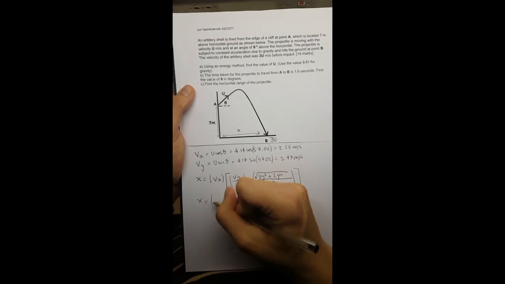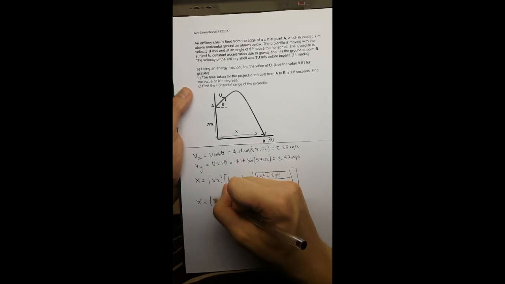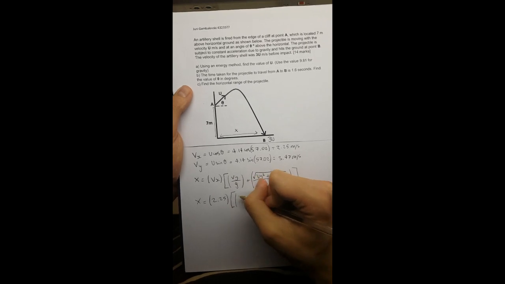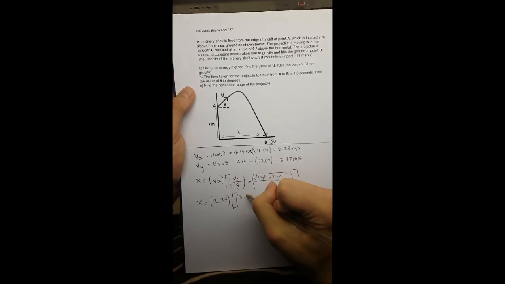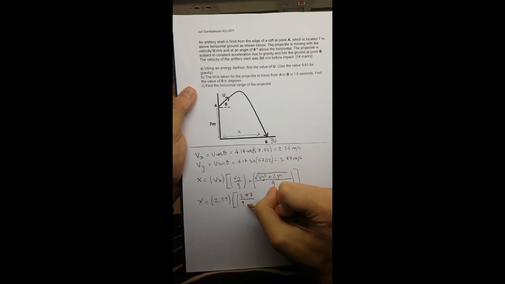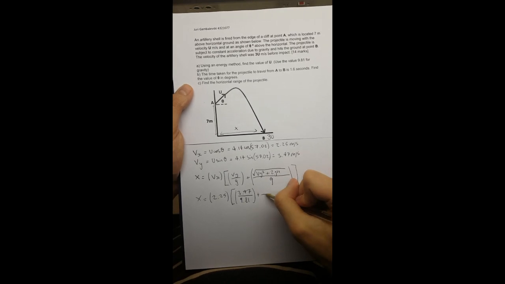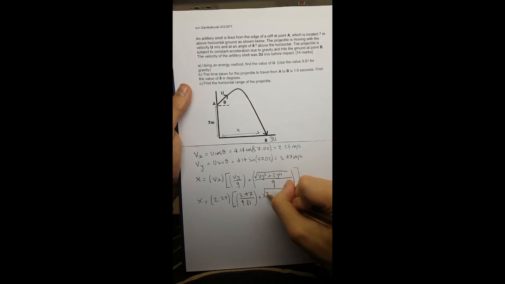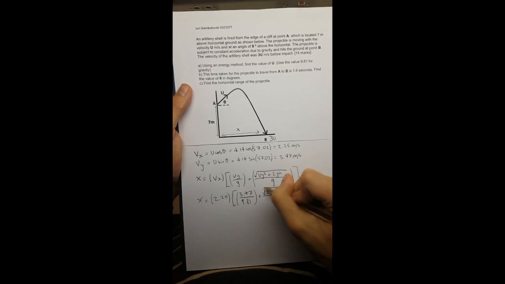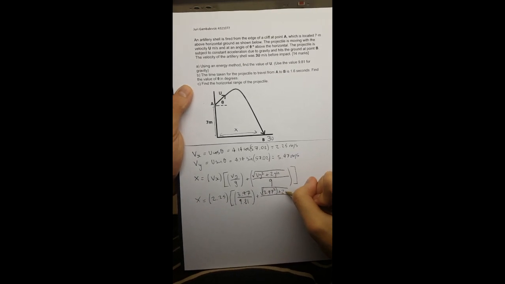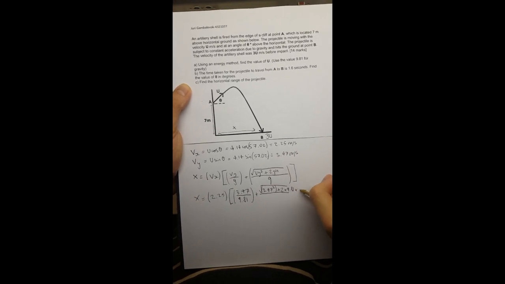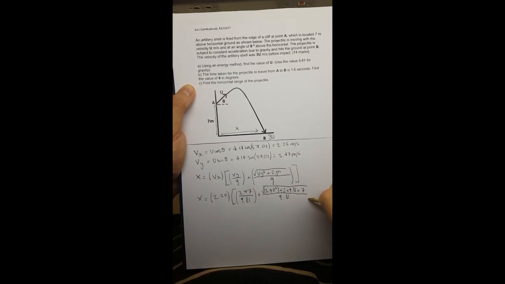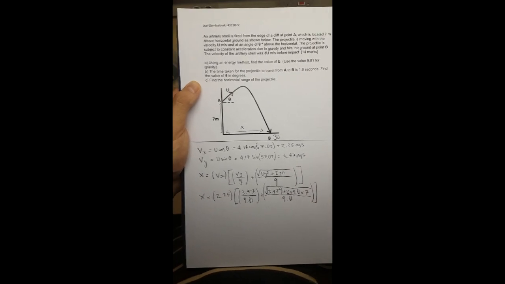So then we begin substituting Vx, which we got up here, which is 2.25, which is then multiplied by open bracket, Vy, which is 3.47, over g, which is 9.81, plus the square root of Vy, 3.47 squared here, close bracket, plus 2 times 9.81, which is the gravity, times the height, which is 7 meters, over gravity, which is 9.81. Close this all in brackets, and then close it off there.